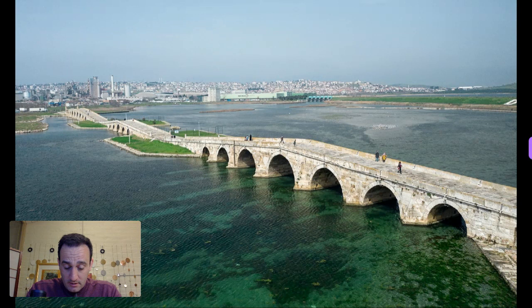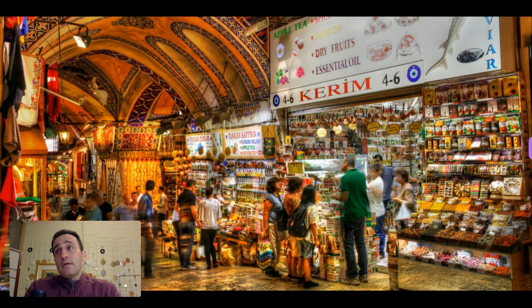The Suleiman Bridge, which is also a great architectural achievement of that time, and the idea of the market is really unique to the Ottoman Empire, both indoor and exterior market.